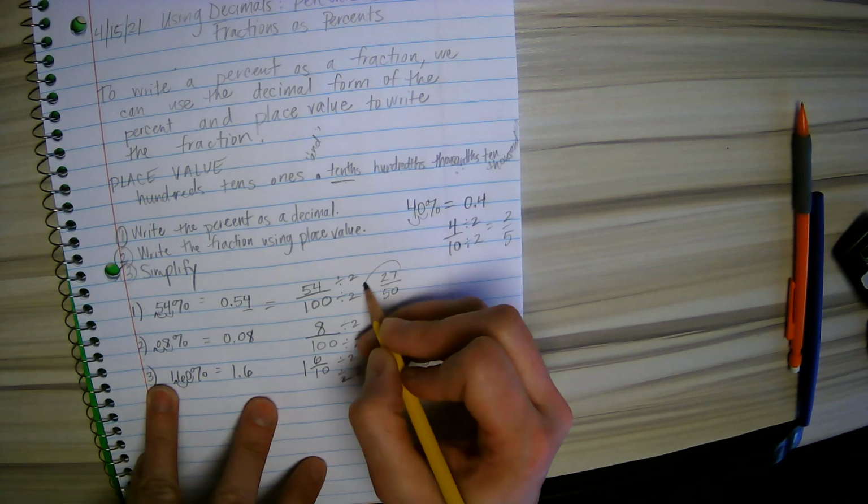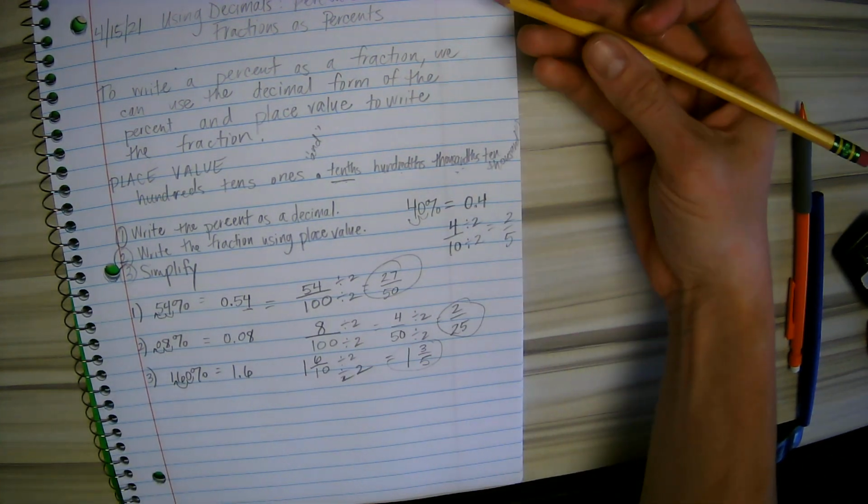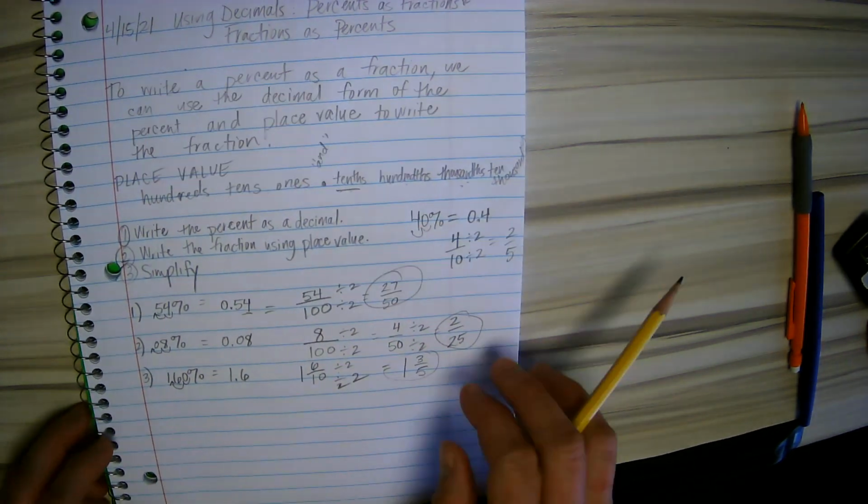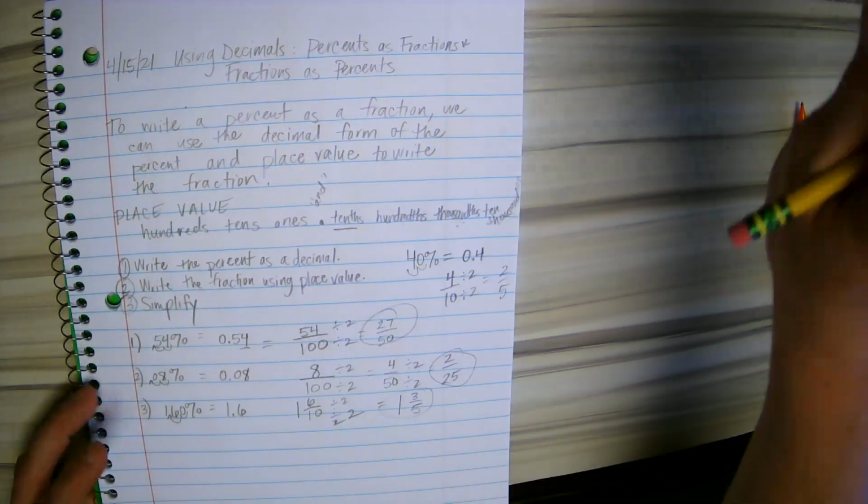Alright, so that is percents, writing them as fractions. So make sure you watch the next video. I'm going to separate it for you, fractions as percents.